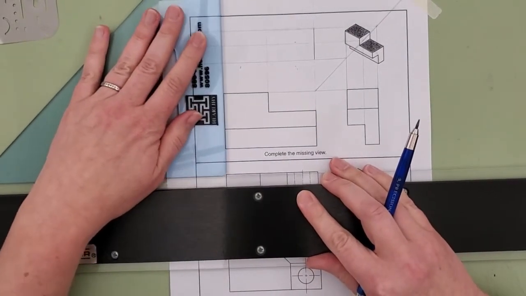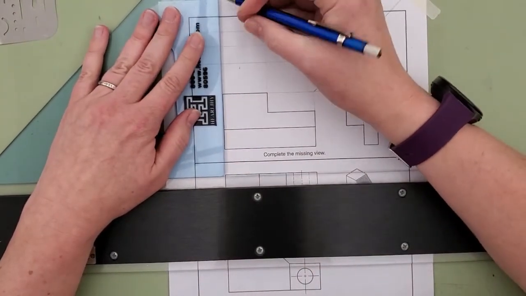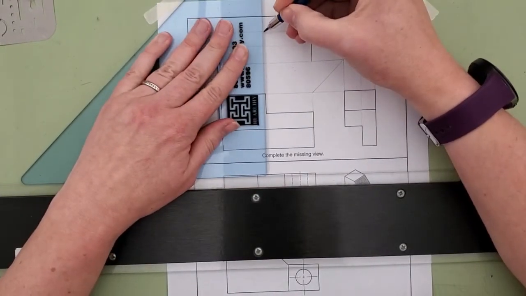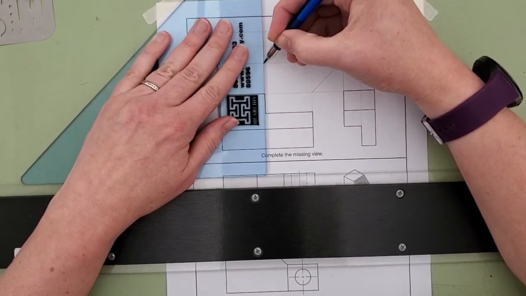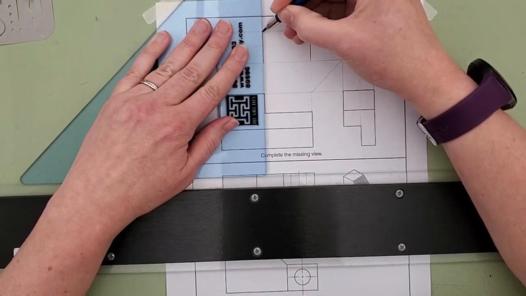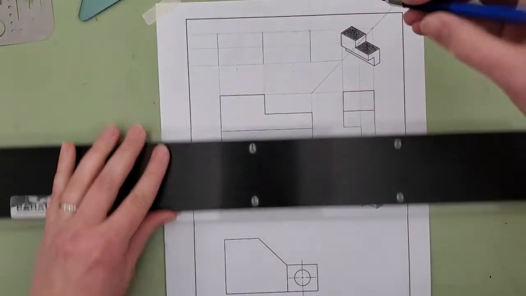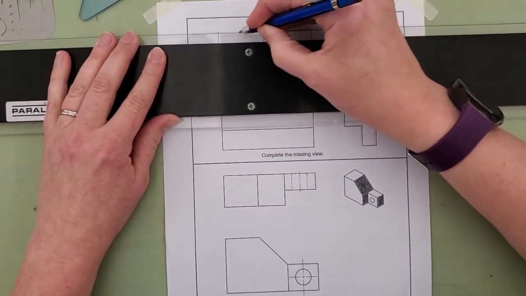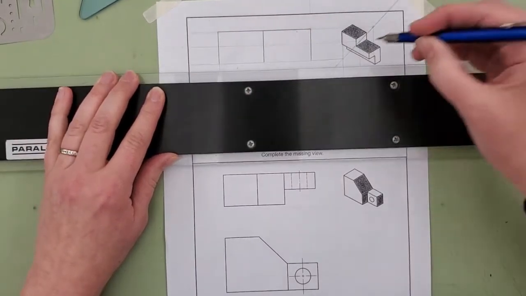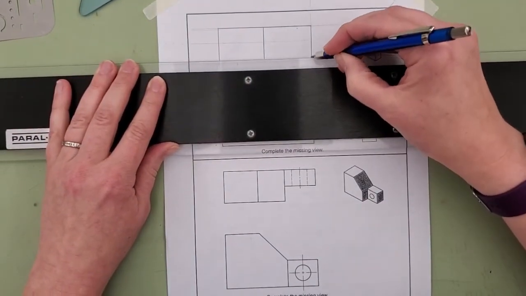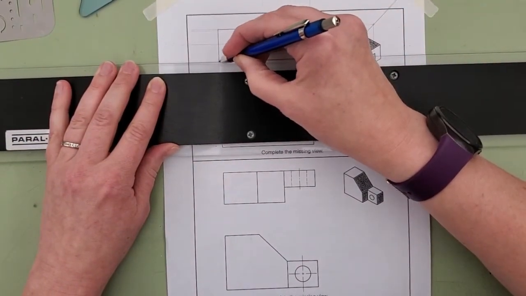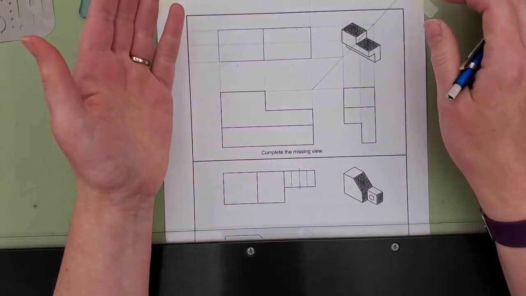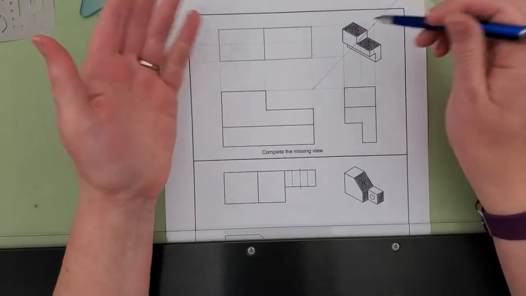Sorry, my T-square is kind of sticking. Okay, so that's what I would be able to see just looking at the top view.